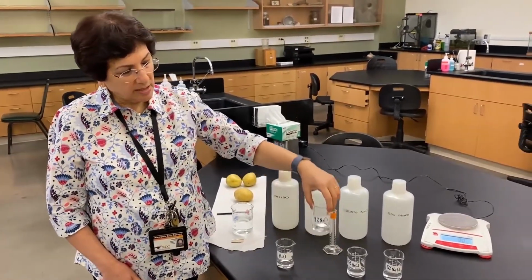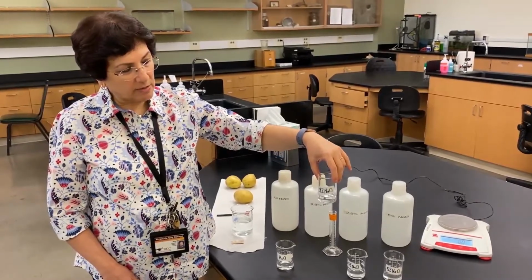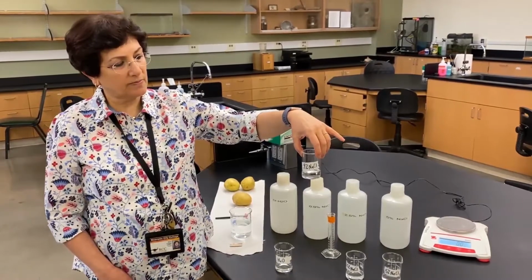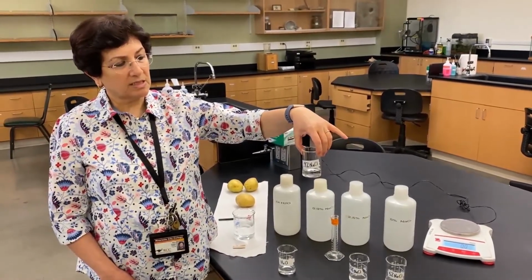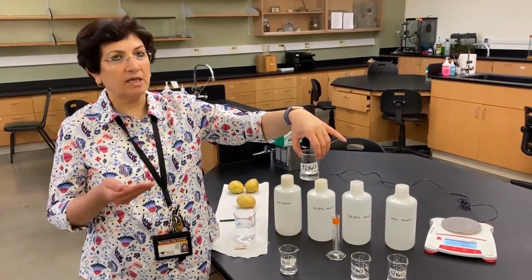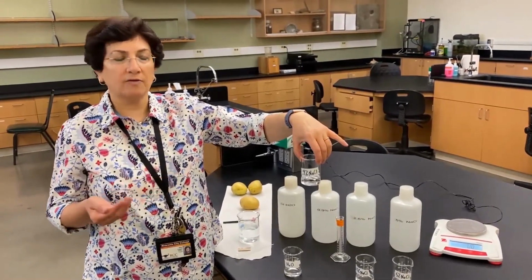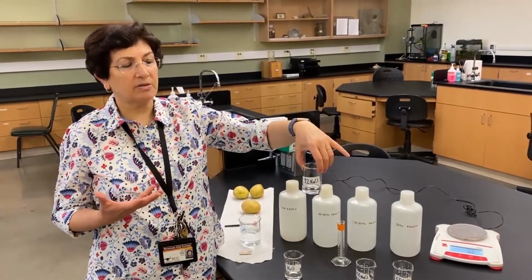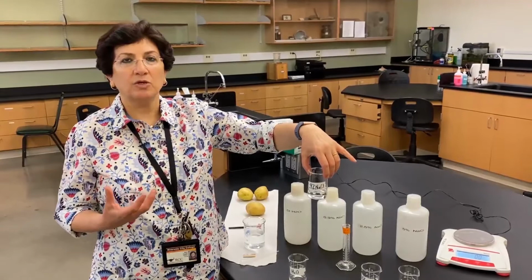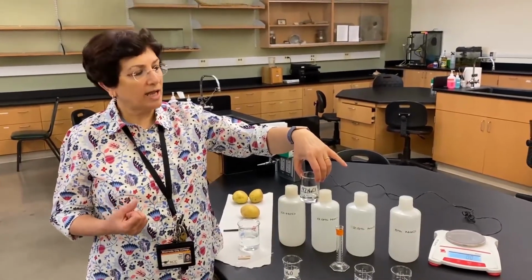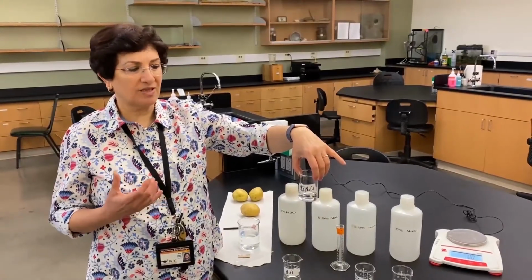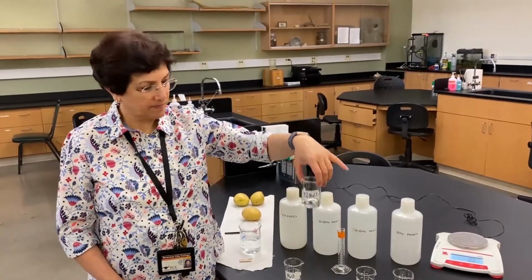In the 0.9, the isotonic environment, what do we expect is going to happen to the weight of the potato core? Since we said it is isotonic, water will be moving in the potato cells and out of the potato cells at about the same rate, so we expect the weight to remain the same. You can have a slight increase or a slight decrease in the weight, but it won't be really significant.